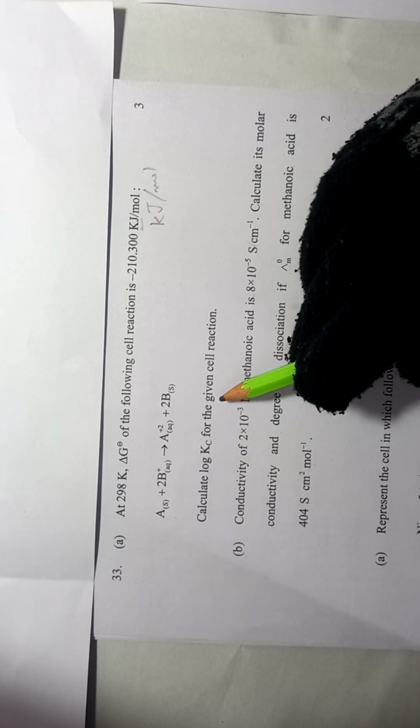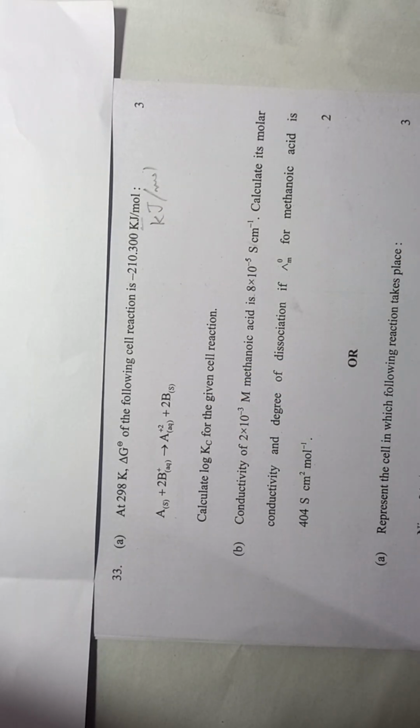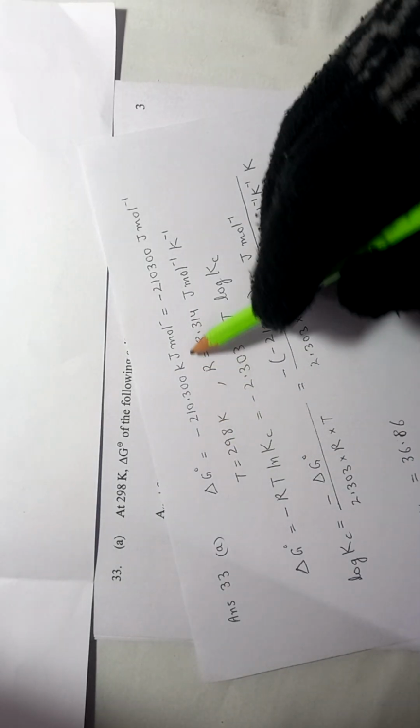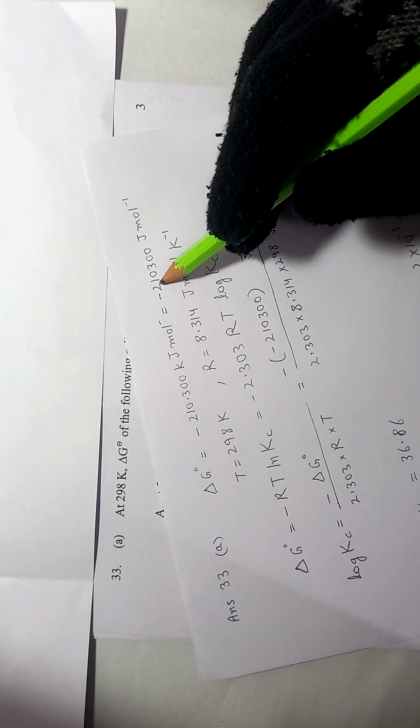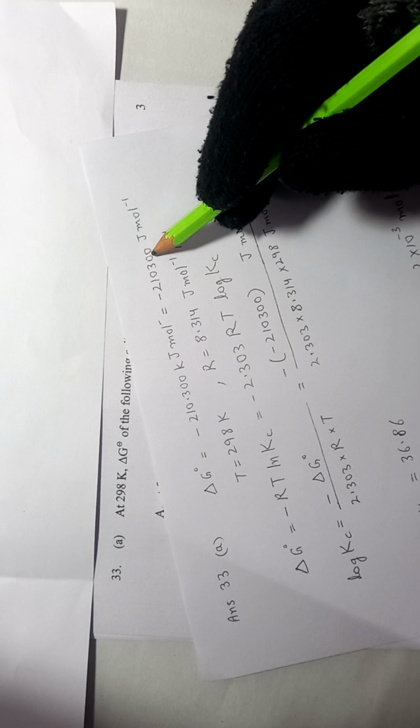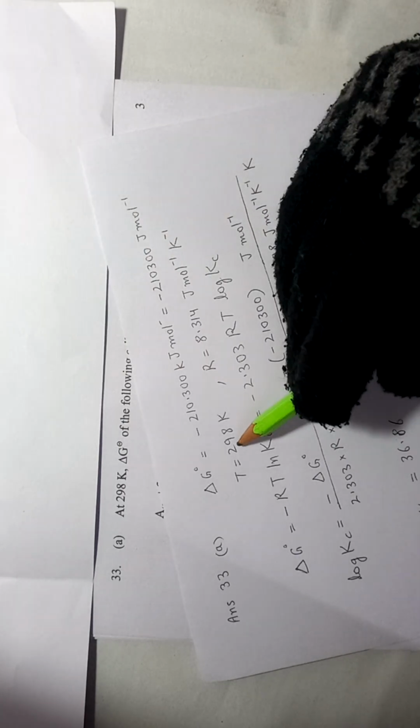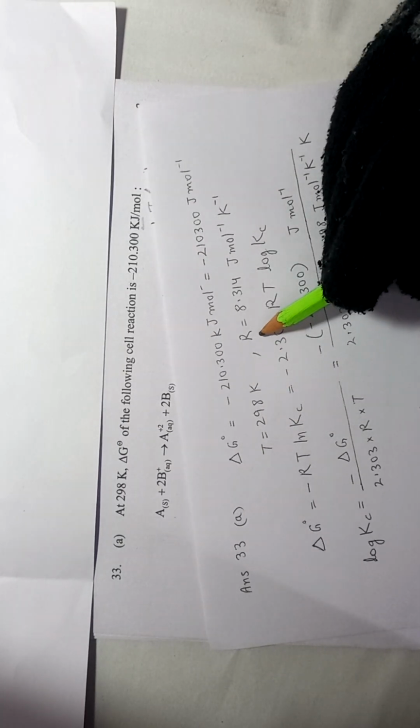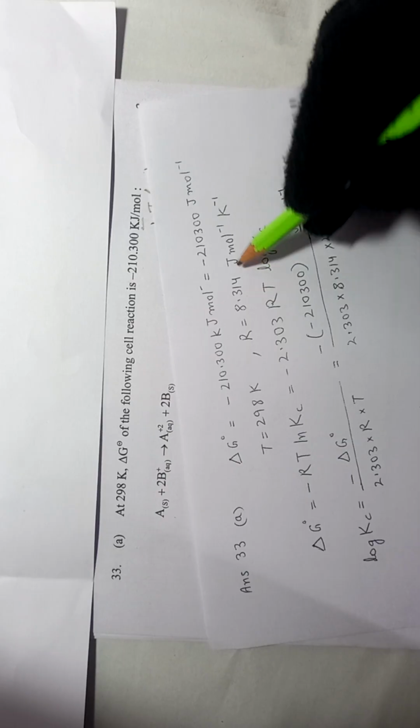This is the reaction. Calculate the log Kc for the given cell reaction. Now delta G naught is this, which is equal to 210,300 joule per mole, and temperature is 298 Kelvin. Our gas constant is 8.31.